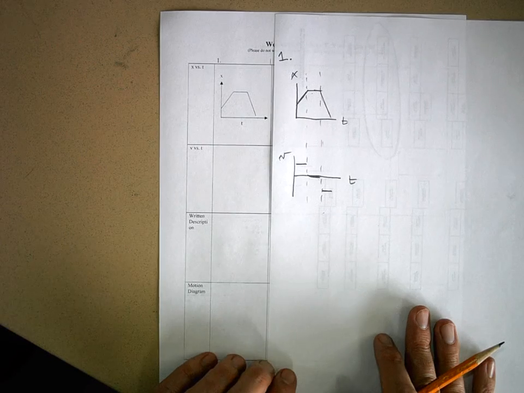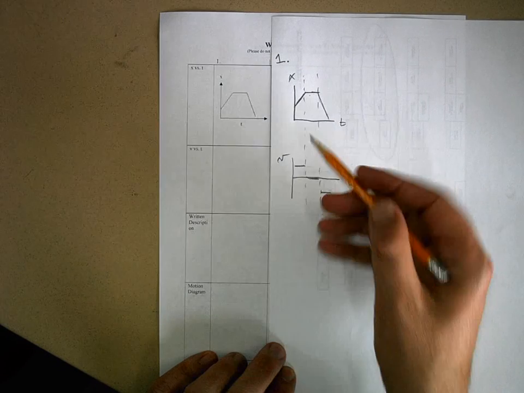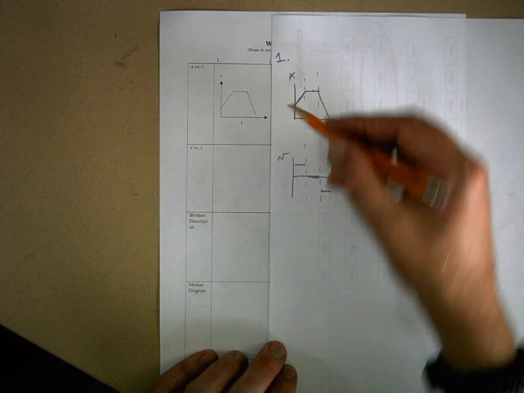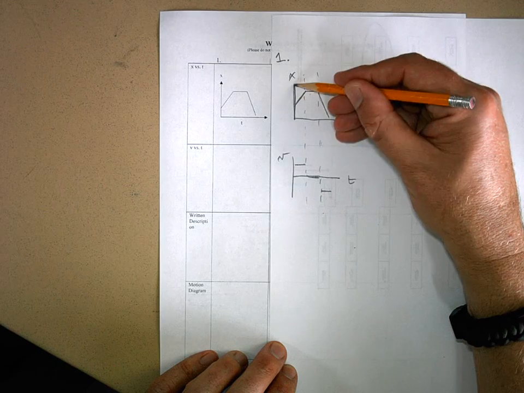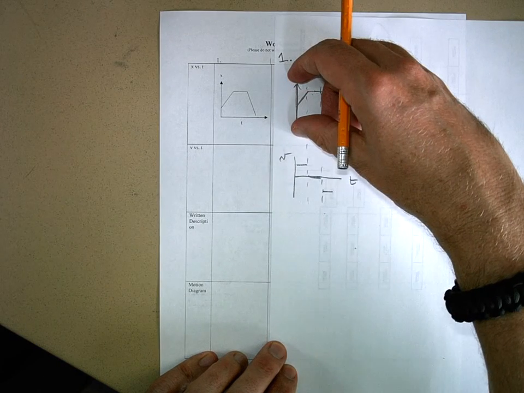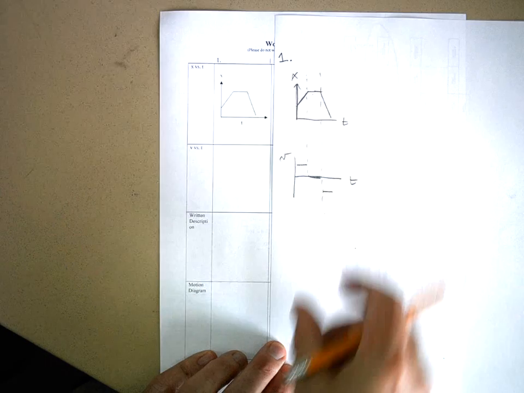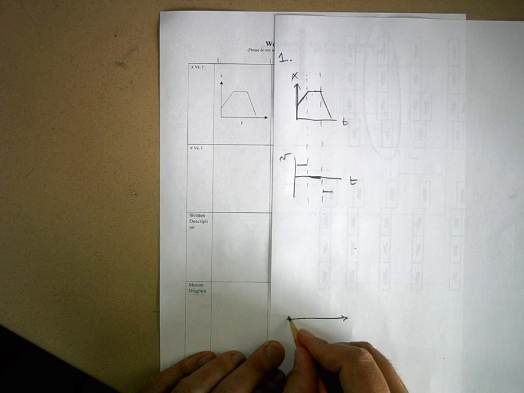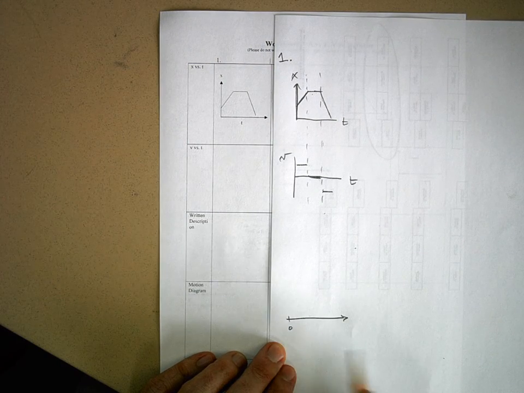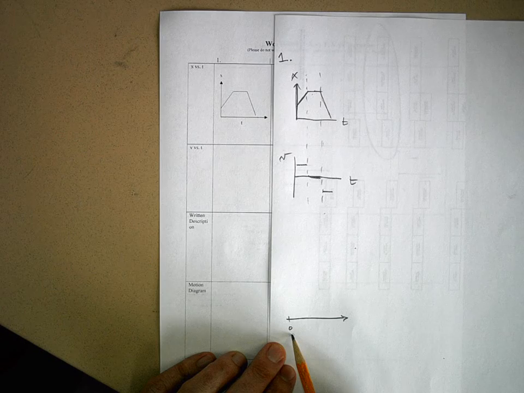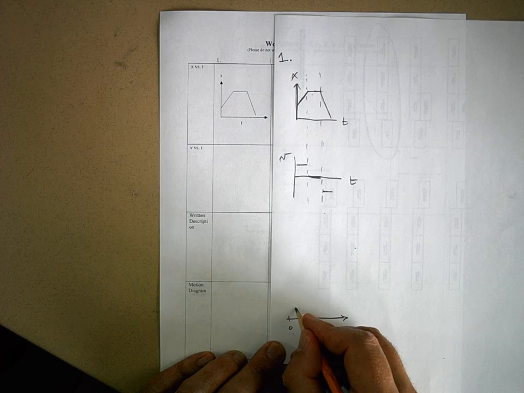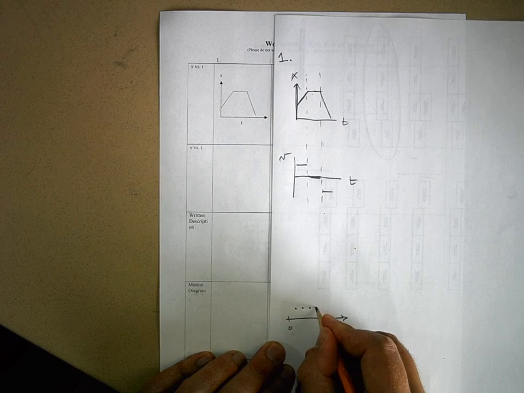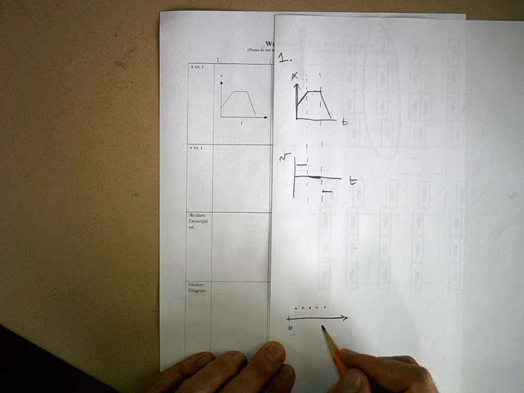Now, a motion diagram: you can draw a motion diagram from this. This is your position axis right here. Just take your position axis in your imagination and turn it sideways. Now, there's no numbers here. I just show the origin. And I'm going to say, oh, okay, positive. Now, how many dots do you draw? I don't know.